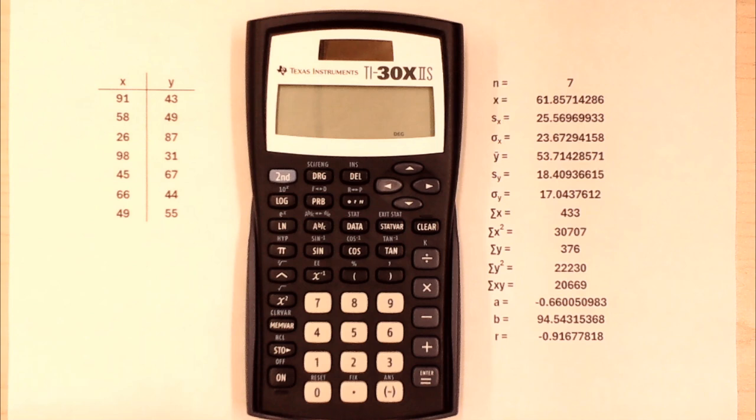And that's what we need to do to be able to enter the data values into our calculator and have it give us all of the summary statistics that we'll be able to use for any calculations that we need.